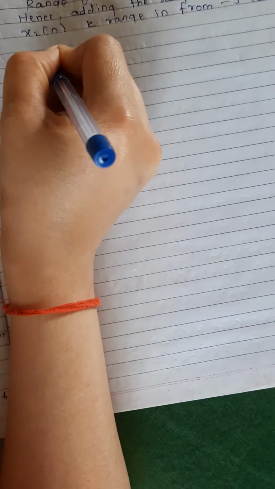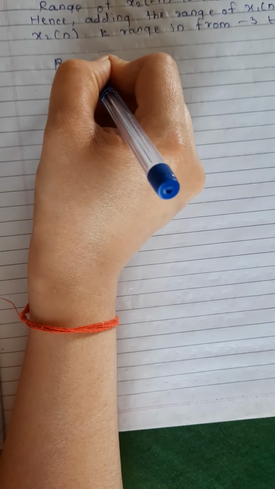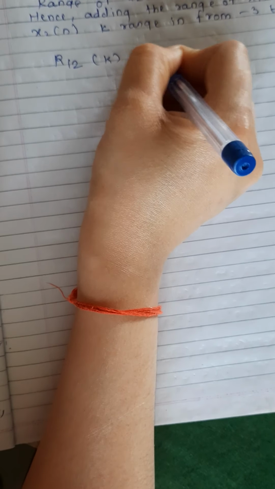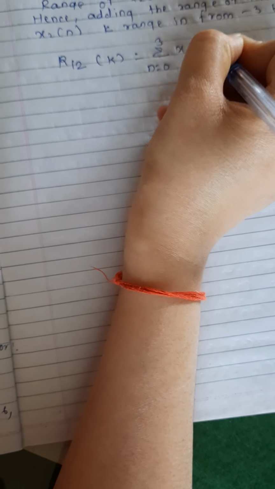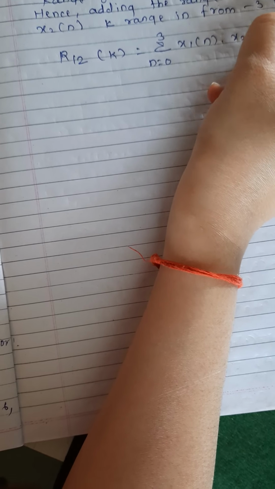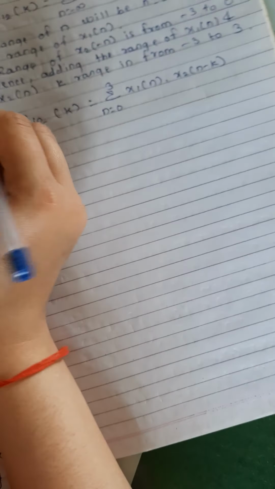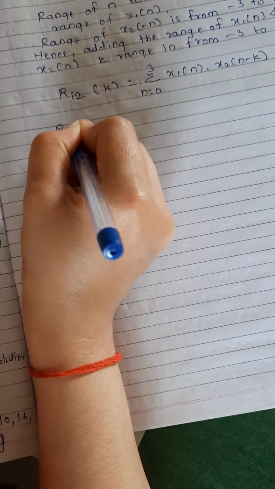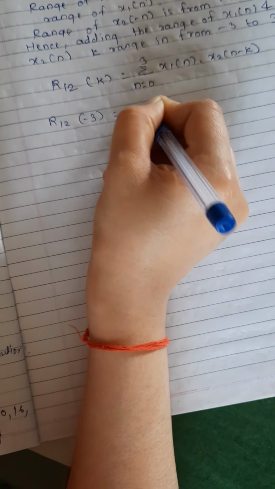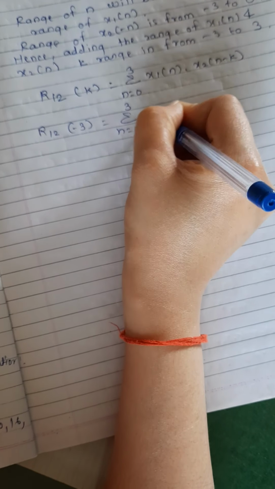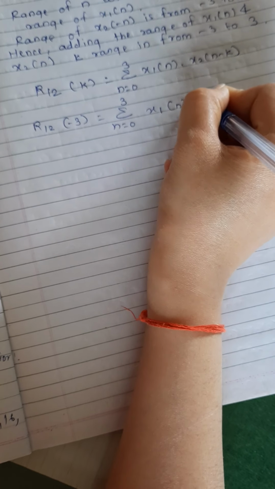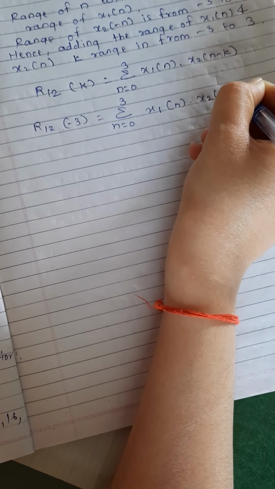So we calculate the values. R12 of k is summation n is equal to 0 to 3 x1 of n x2 of n minus k. So R12 of -3 is summation n is equal to 0 to 3 x1 of n x2 of n plus 3.